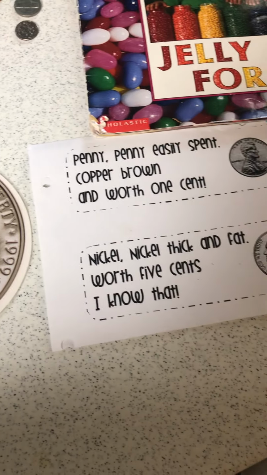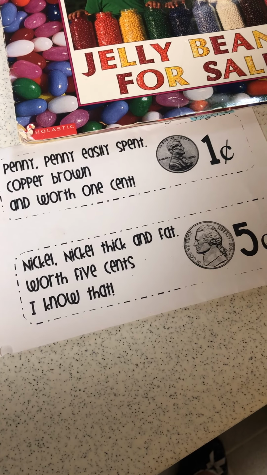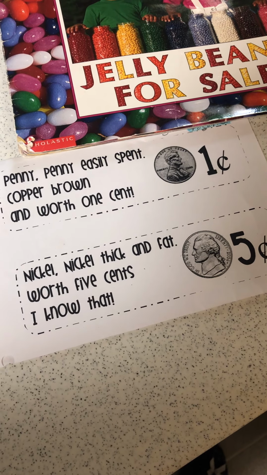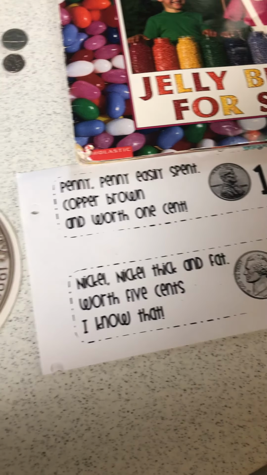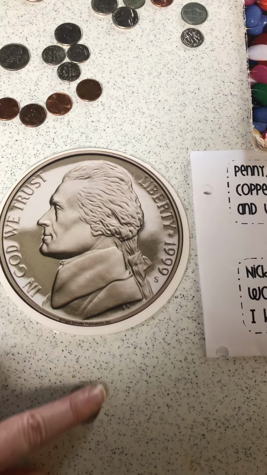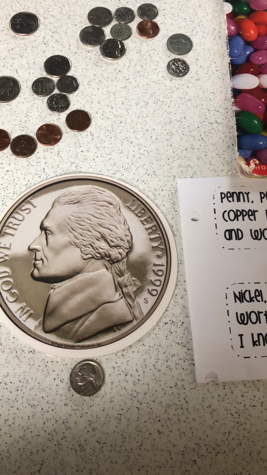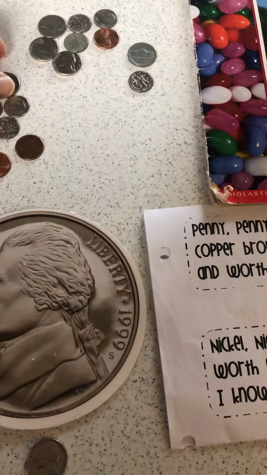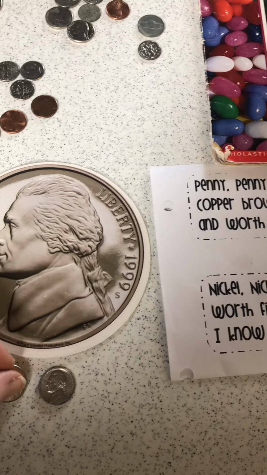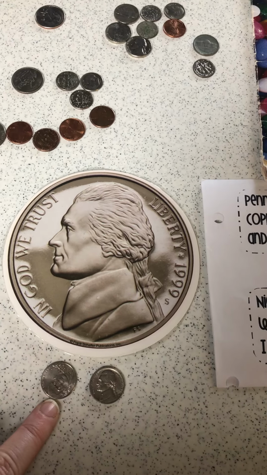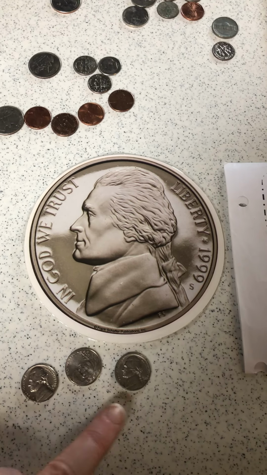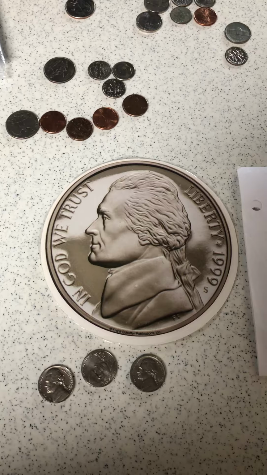And the poem for the nickel goes, "Nickel, nickel, thick and fat, you're worth 5 cents, I know that." So when we're counting nickels, we're counting by fives. You know how to count by fives. So 1 nickel is 5 cents. 2 nickels would be 5, 10, 10 cents. 3 nickels would be 5, 10, 15 cents.